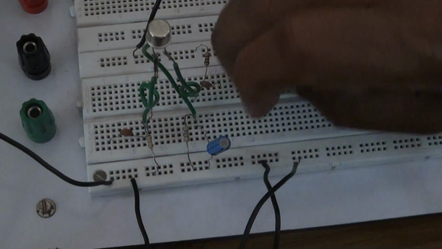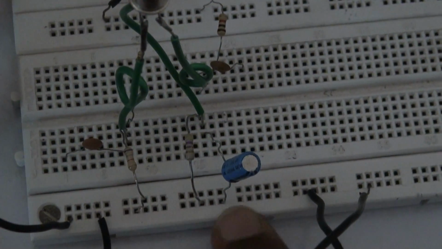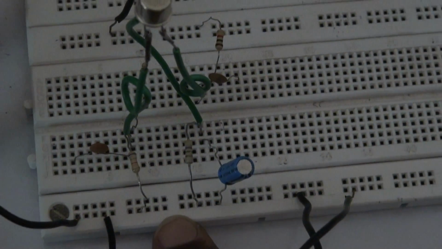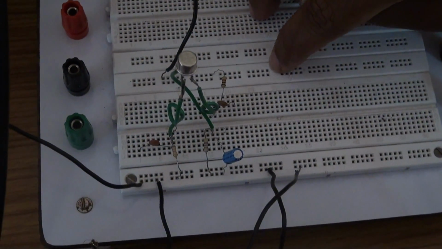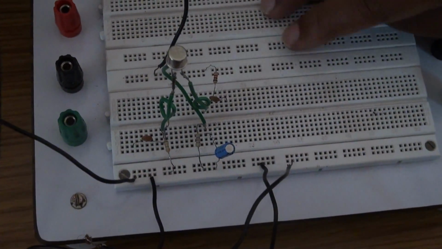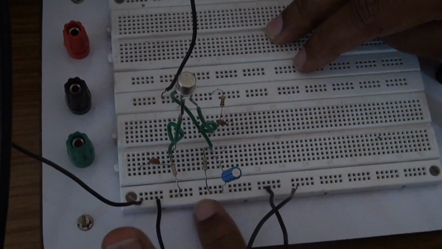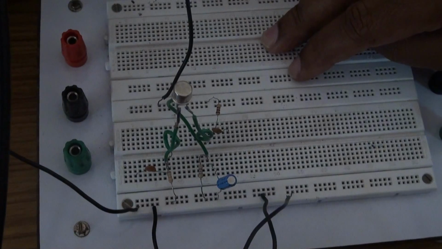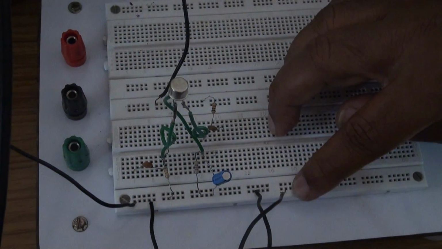So here on the board I have created one VCC line and ground line. This is called the VCC line and this is called the ground line. Normally we use multiple points for VCC and ground line, because you can observe that for the ground line there are so many wires going. Two resistors, a capacitor, and all the equipment negative terminals are going to this point.